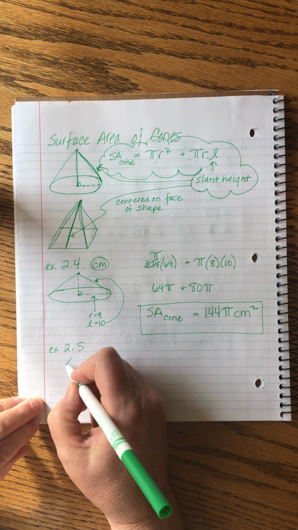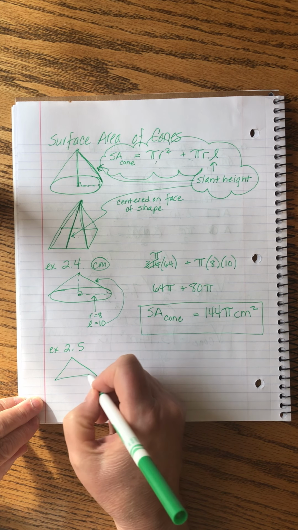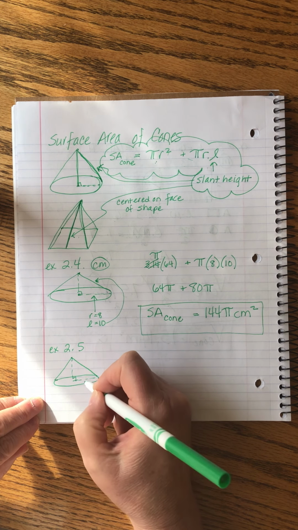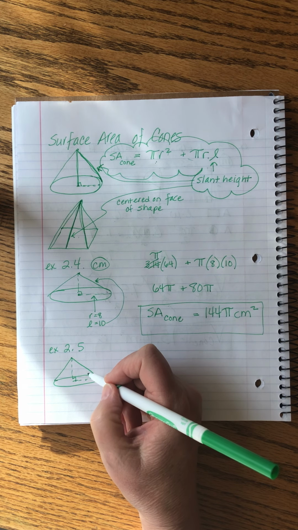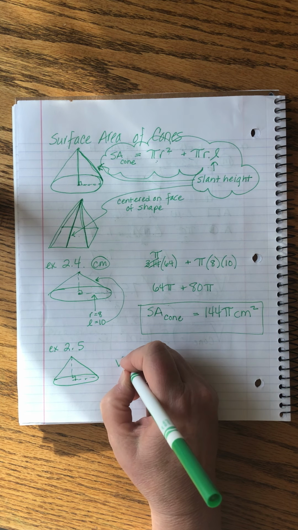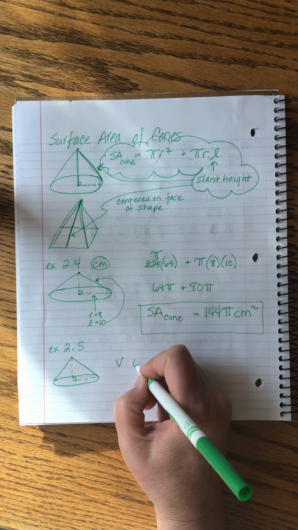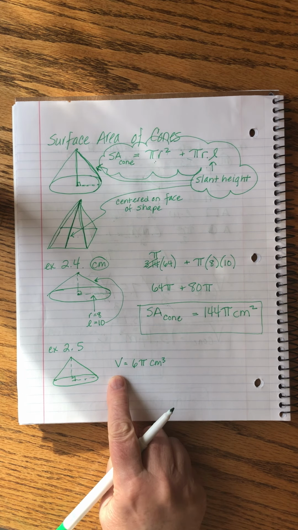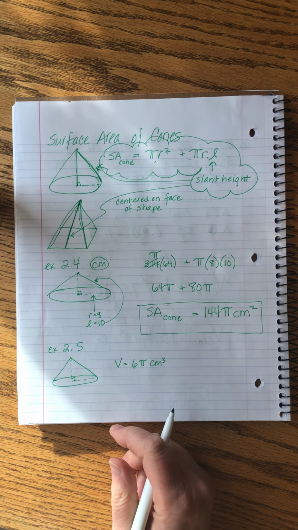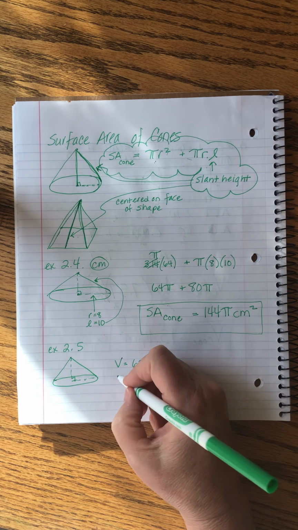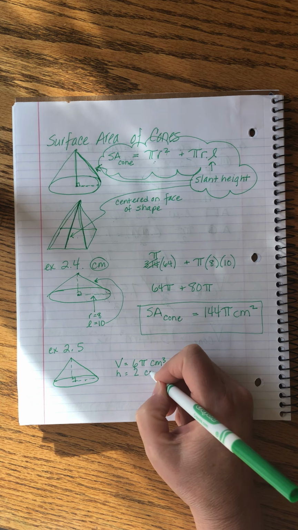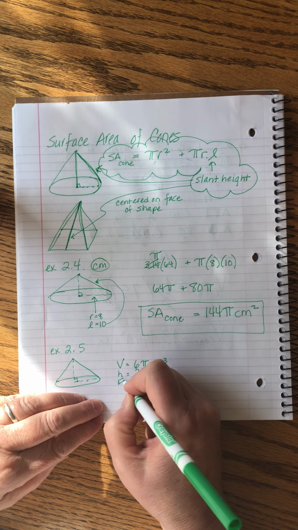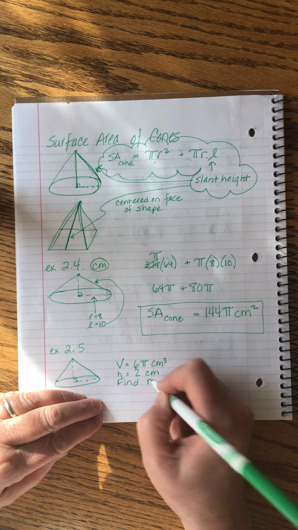We have a similar picture. There's our cone. There's our base. There's our radius. The volume of the right circular cone is 6 pi centimeters cubed. Wait, that's the answer. We're working backwards on this one, kids. The height of this cone is 2 centimeters. It's very squishy. Find the radius of the base. Oh, so John is making us work backwards.